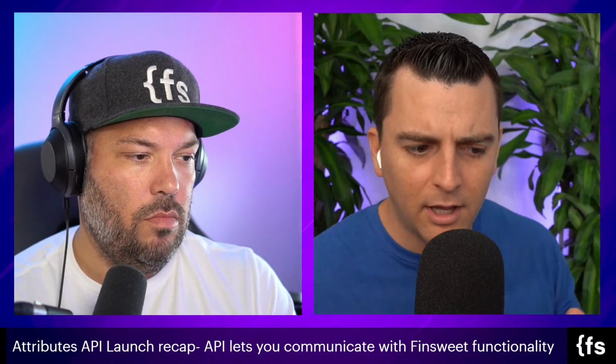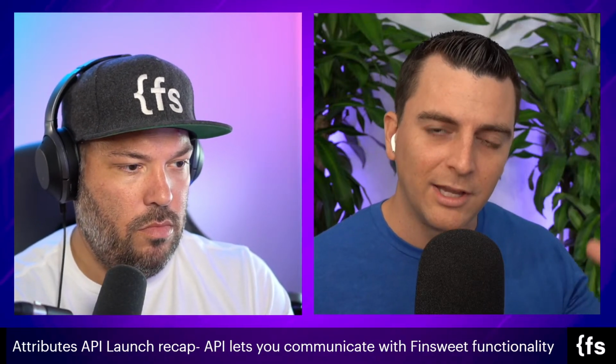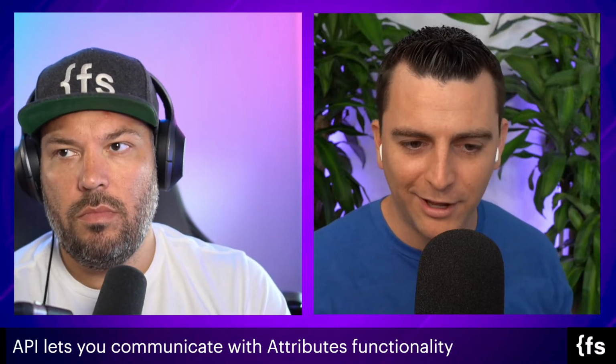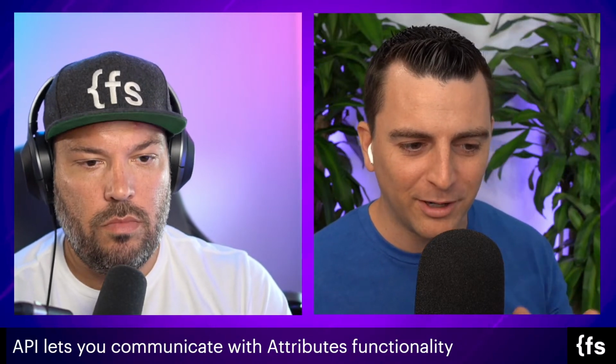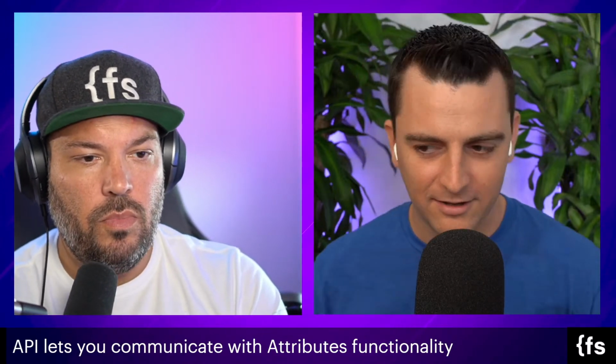It's a layer of customization on top of what's already been built in the no-code form. So API, application programming interface, this is your interface into Attributes. I think it's really cool. I love the way you described that, Reimar, so I wanted to continue that definition. Do you have anything to add to that?